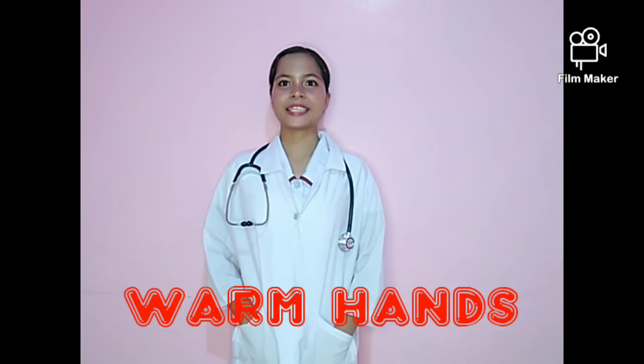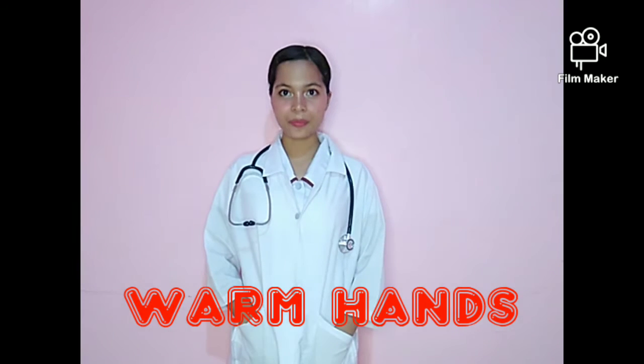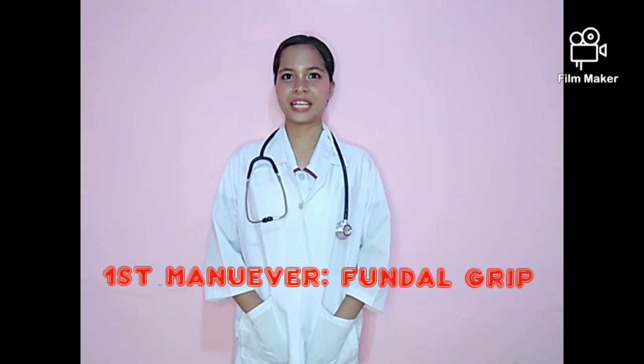Next, make sure that the hands are warm before coming in contact with the client's abdomen. Rub the hands together vigorously to prevent uterine contractions and use the palm of the hand instead of the fingers. This is to prevent startling of the client and to produce warmth.